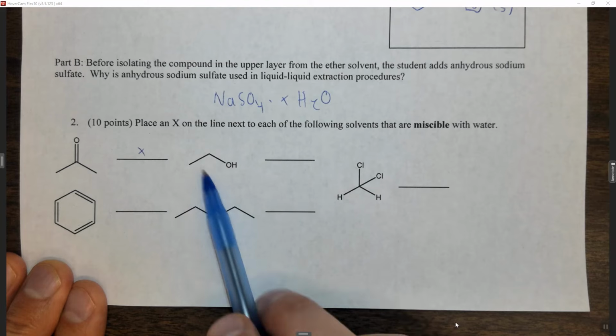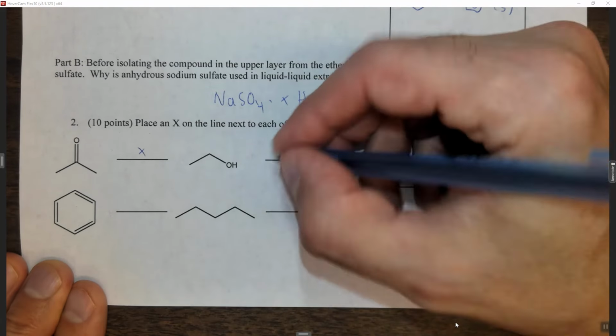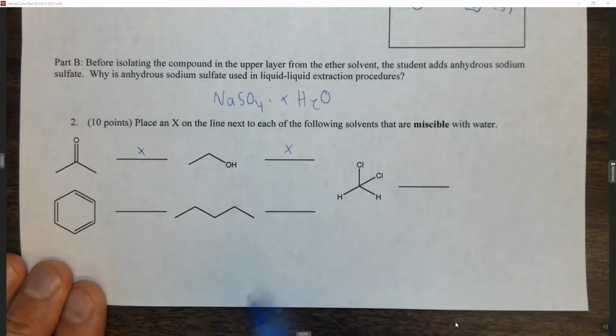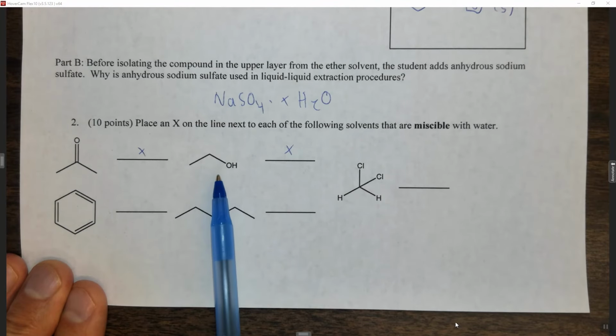This one's ethyl alcohol, the stuff you would find in vodka or beer. This is definitely miscible with water, right? Vodka is not 2 layers. And again, it can hydrogen bond with water. So basically this is a small alcohol, 5 carbons or less, so it can dissolve in water.